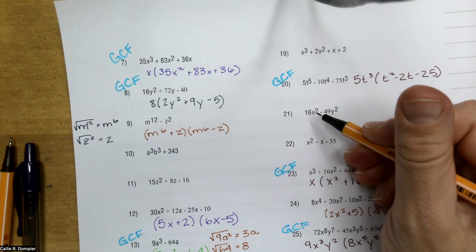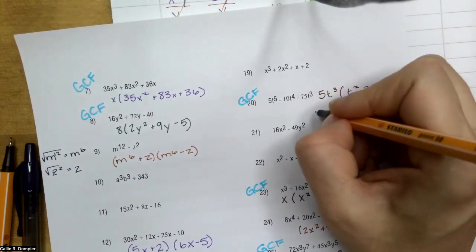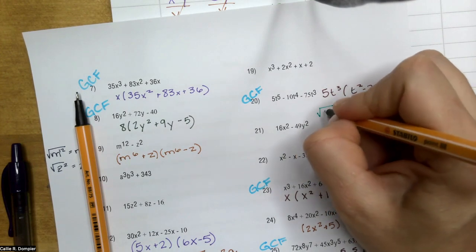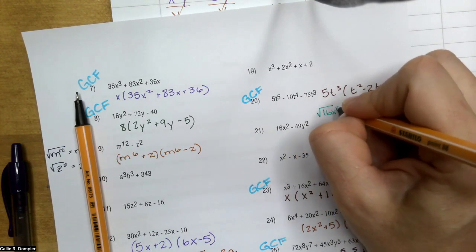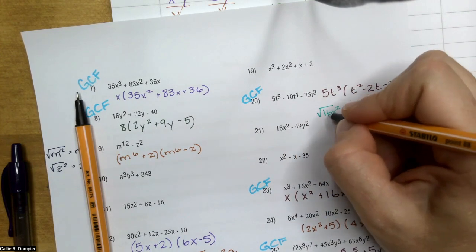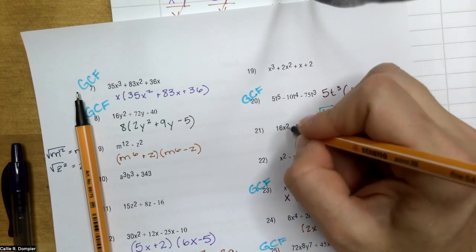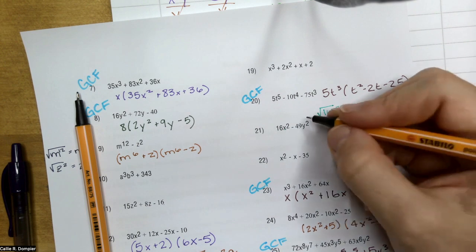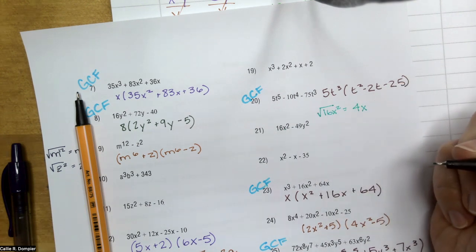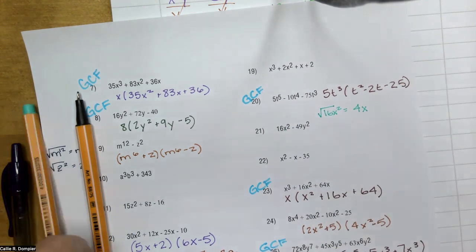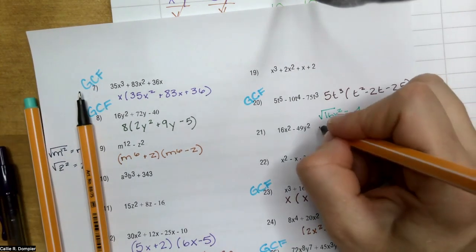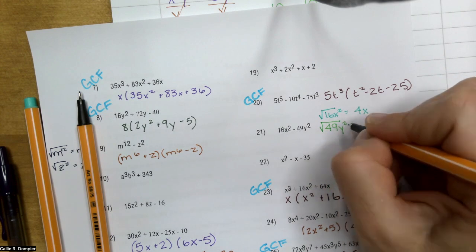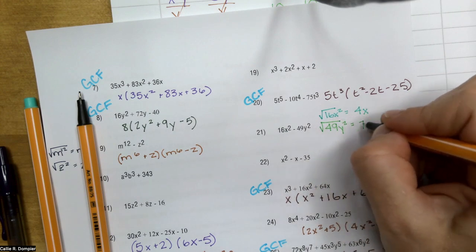All right, 16x squared minus 49y squared. This is a good example. So we're just going to say, what is the square root of the first term? The square root of 16x squared. I know that the square root of 16 is 4. The square root of x squared is just x, because the square root is the opposite of taking something to the second power. And I'll look at that second term. I have 49y squared. Remember, I'm ignoring the minus sign. The square root of 49 is 7, and the square root of y squared is just y.